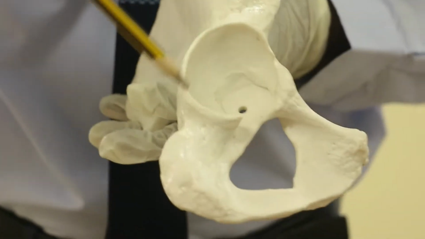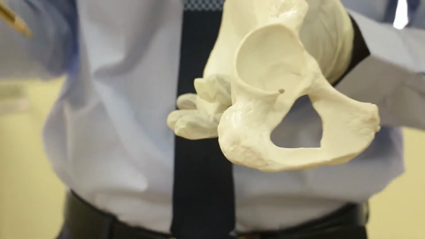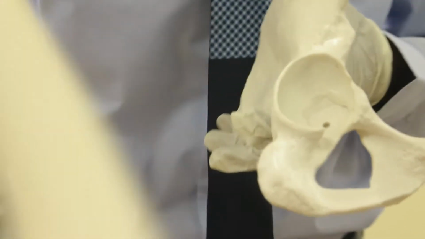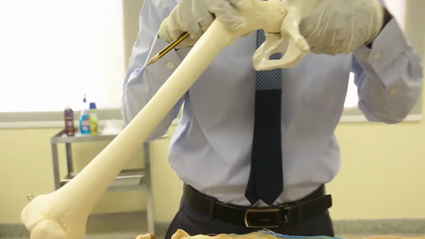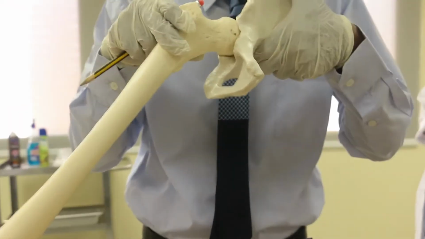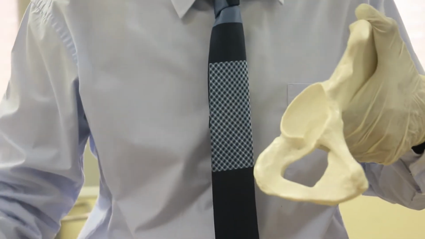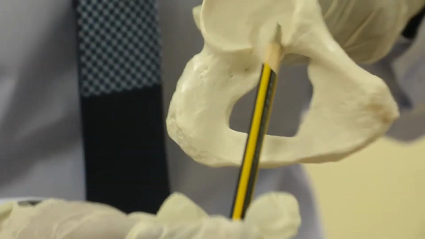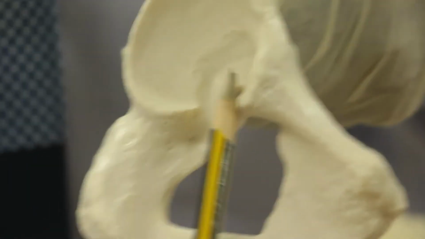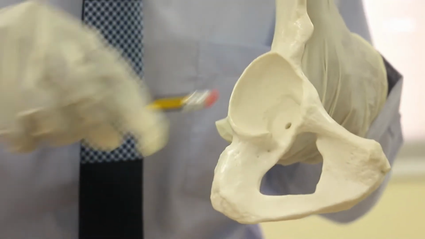This is the acetabulum, the site of articulation with the head of the femur. This joint is called the hip joint, between the head of the femur and the acetabular cavity. This part is called the acetabular notch. The acetabular cavity is deepened by the acetabular labrum.